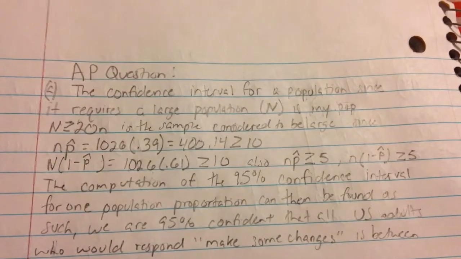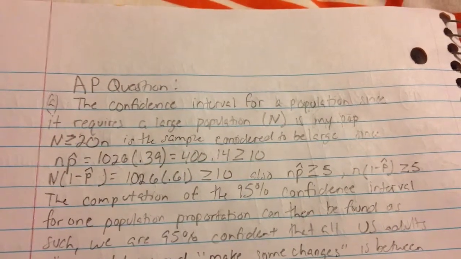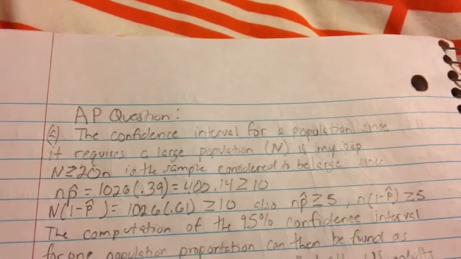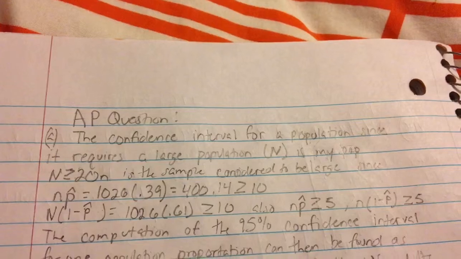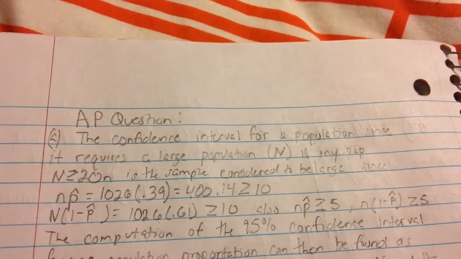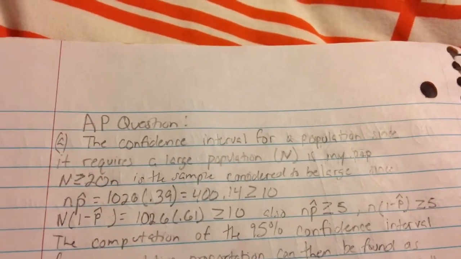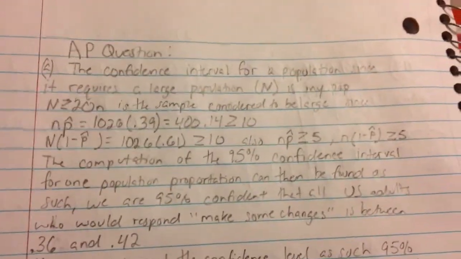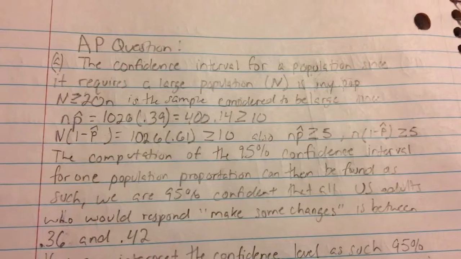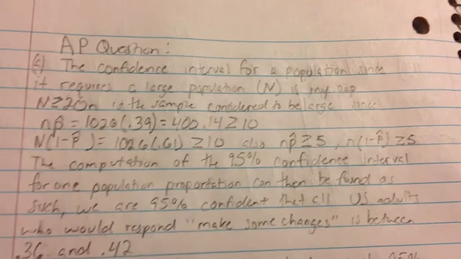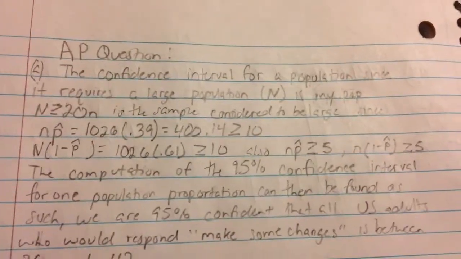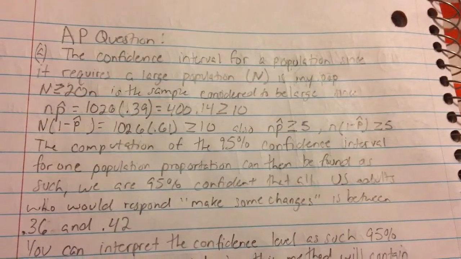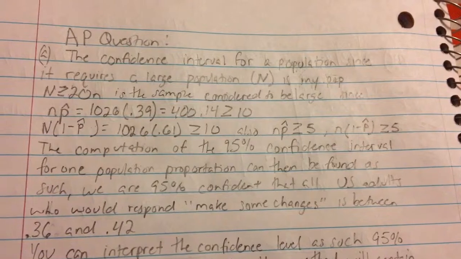So to check the remaining condition, I did one minus my p hat, so 1,026 times my 0.61, or my 61%, and that answer represents the remaining population of the people who answered the survey question. And the computation of the 95% confidence interval for one population proportion can then be found as such.